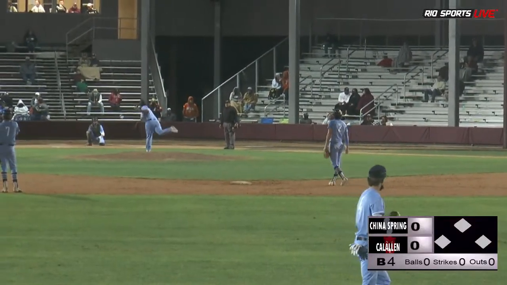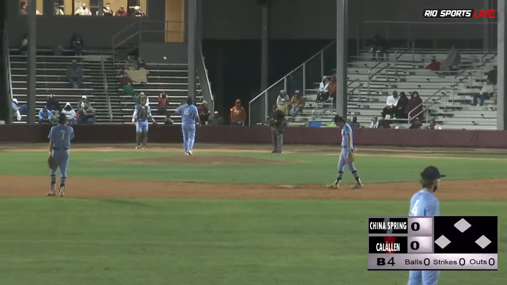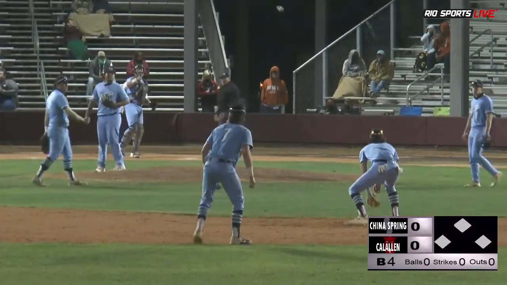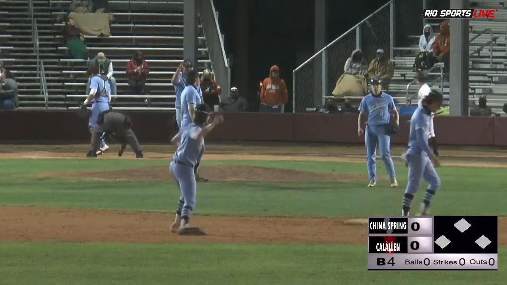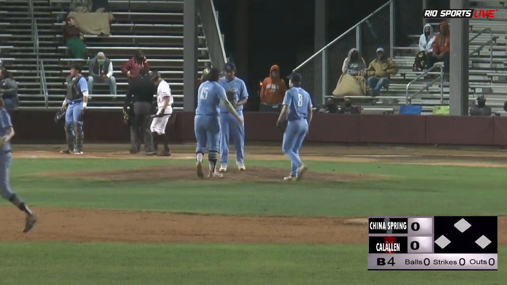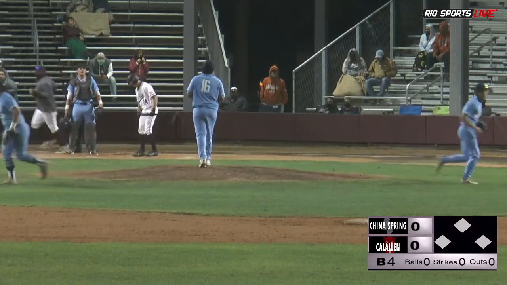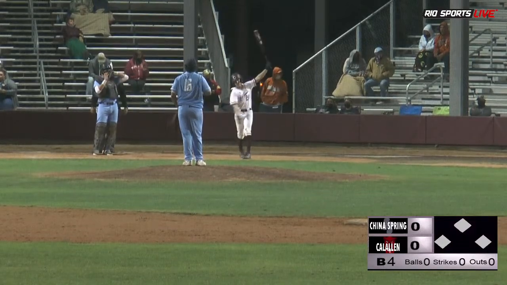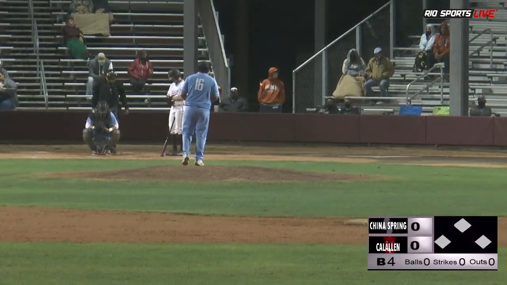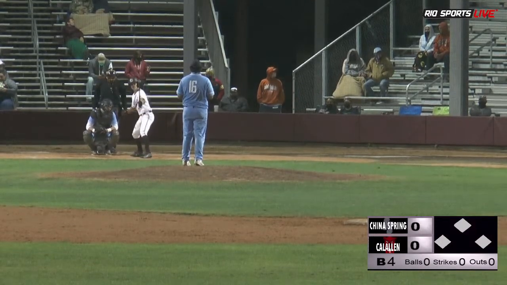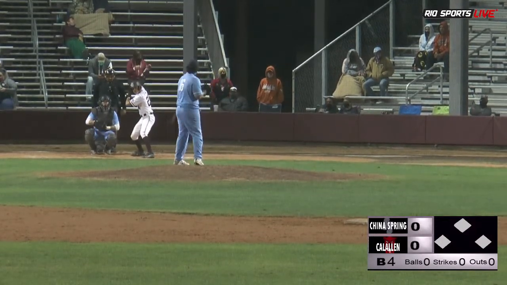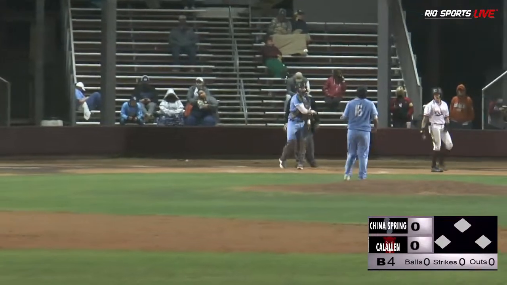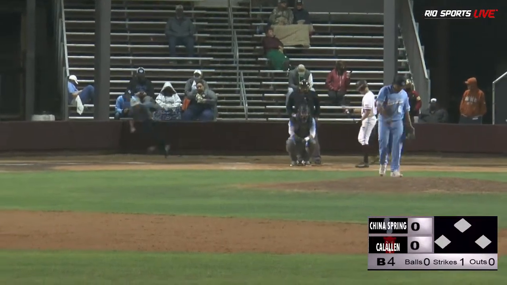Welcome back to Real Sports Live. Bottom of the fourth inning. Calallen coming to bat. 3-4-5 up for the Wildcats. Leading things off here is Smith. Smith with a double his last time out. He's 1 for 1 on the night. So the shortstop, Luke Smith, waits the pitch and he fouls that one off. Strike one.